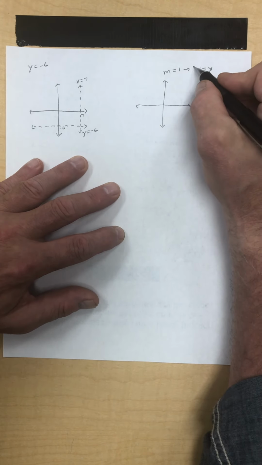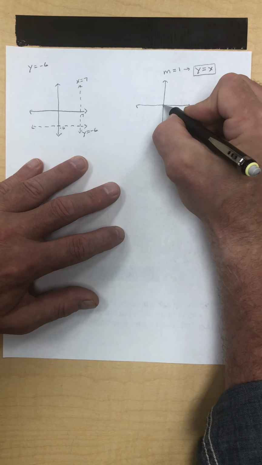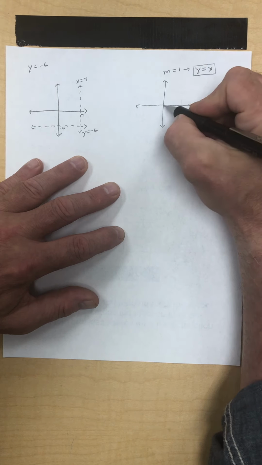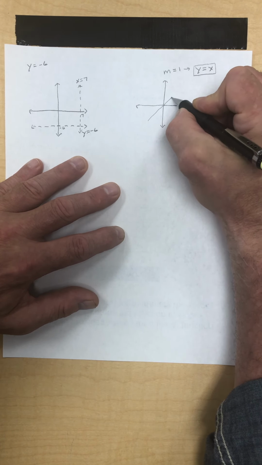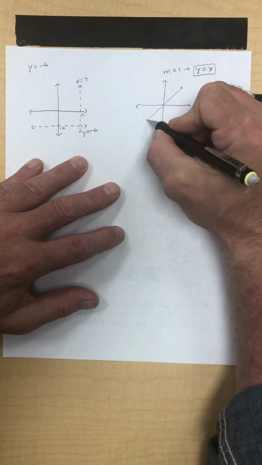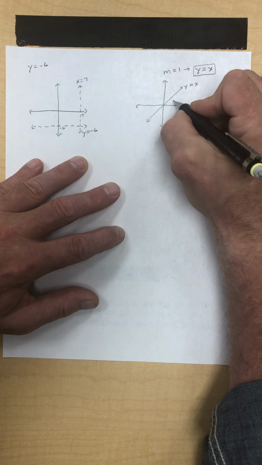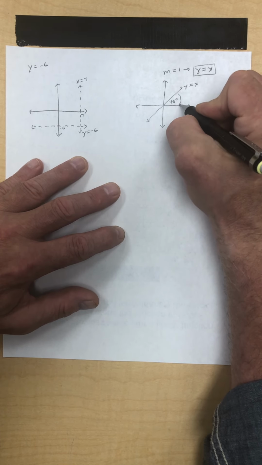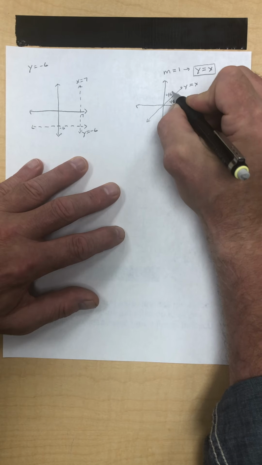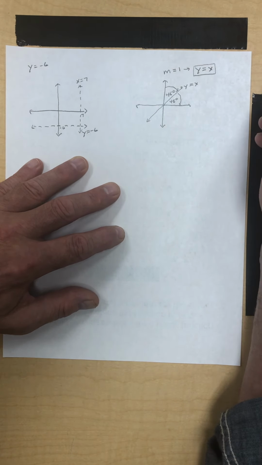So if I was graphing this guy right here, y equals x, that goes through the origin and has a slope of 1. Okay, so it's going to go right through here, and the fact that it has a slope of 1 means that I would have a 45-degree angle here and a 45-degree angle here. Okay, right there and right there.